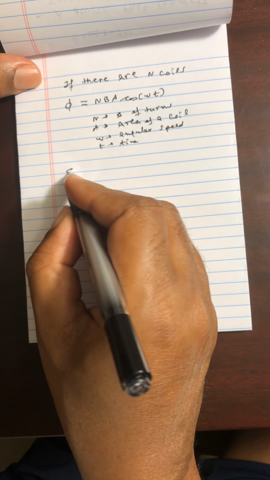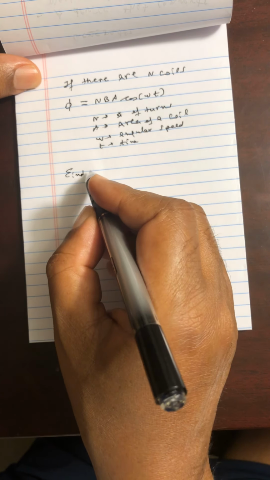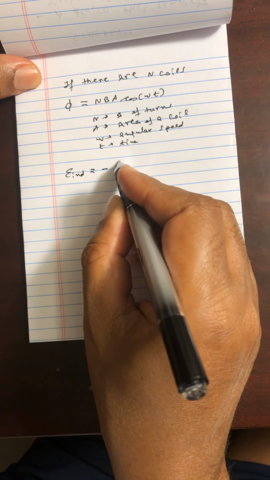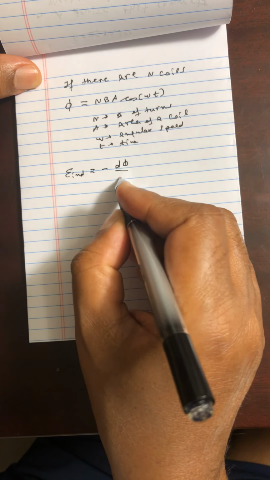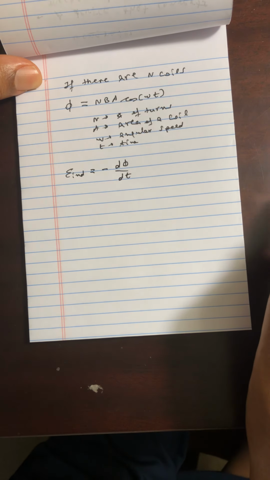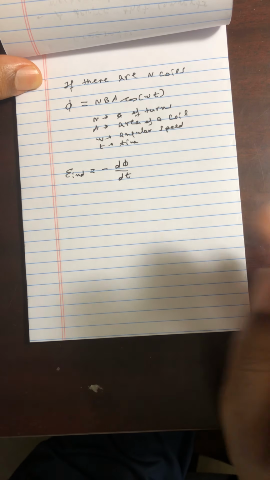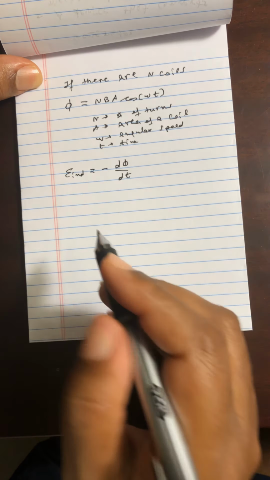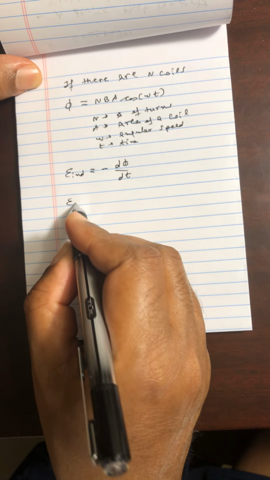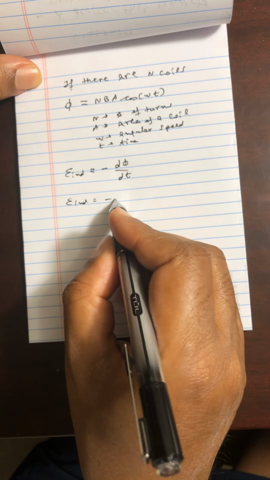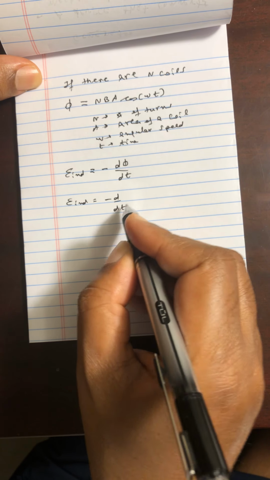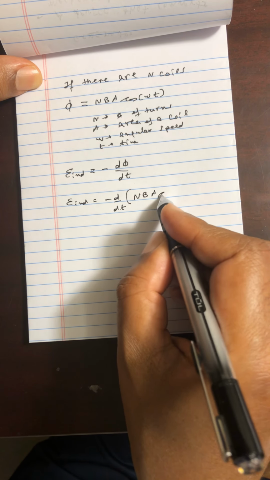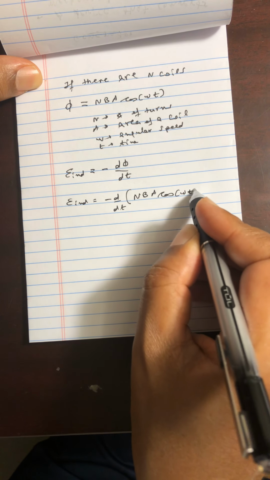So the induced voltage, which says the rate of change of flux with respect to time, in the language of calculus is the negative of the derivative of the flux with respect to time. I'm sorry if some of you are not familiar with derivatives, but I have to do it here. So the induced voltage is the negative of the derivative of the flux, which is nBA cosine omega t.